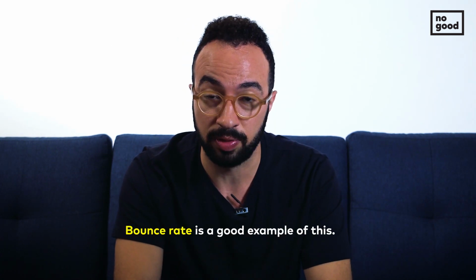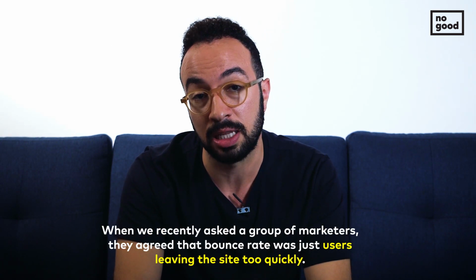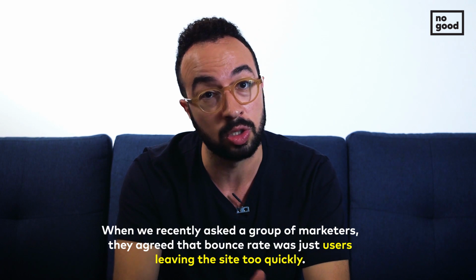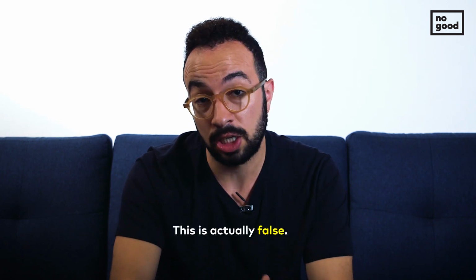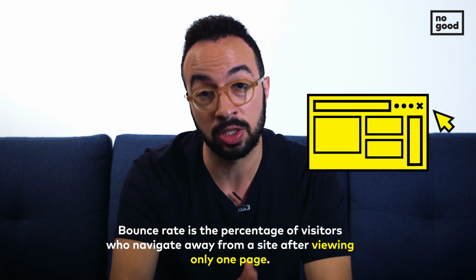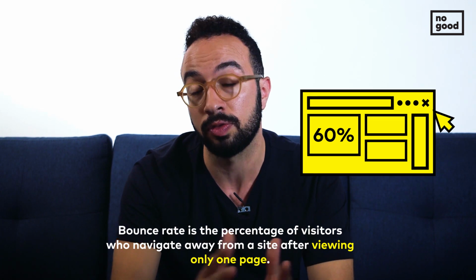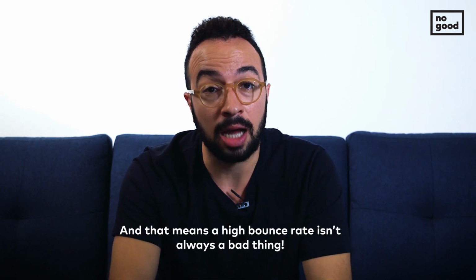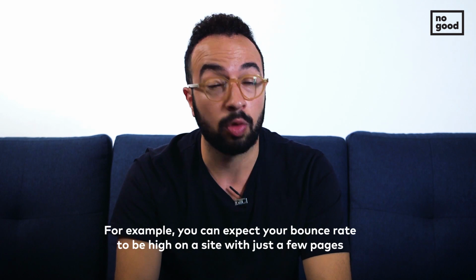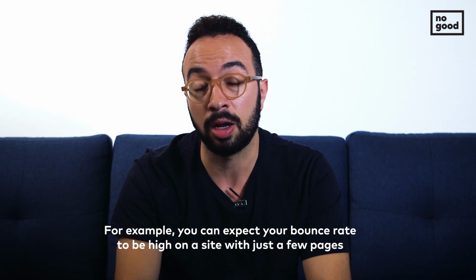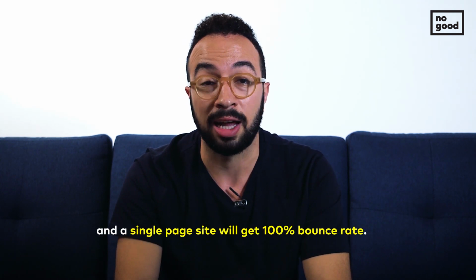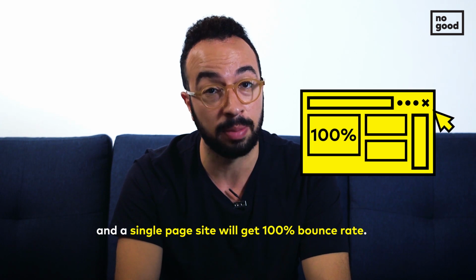Bounce rate is a good example of this. When we recently asked a group of marketers, they agreed that bounce rate is just users leaving the site too quickly. This is actually false. Bounce rate is a percentage of visitors who navigate away from a site after reviewing only one page. And that means a high bounce rate isn't always a bad thing. For example, you can expect your bounce rate to be high on a site with just a few pages. On a single page site, you'll get a 100% bounce rate.